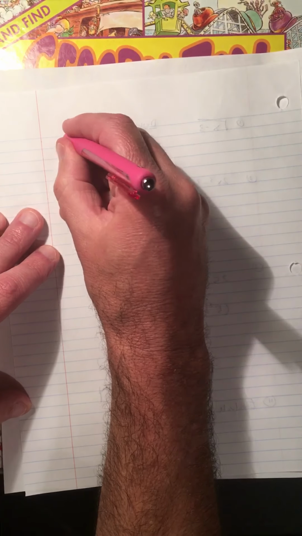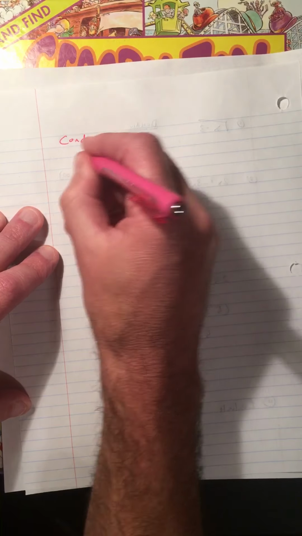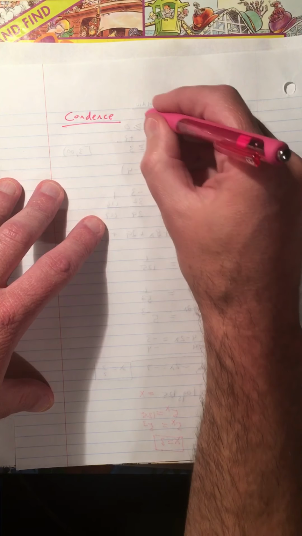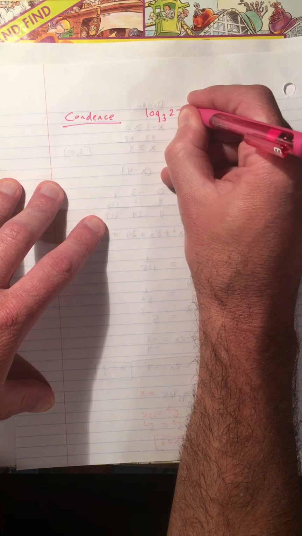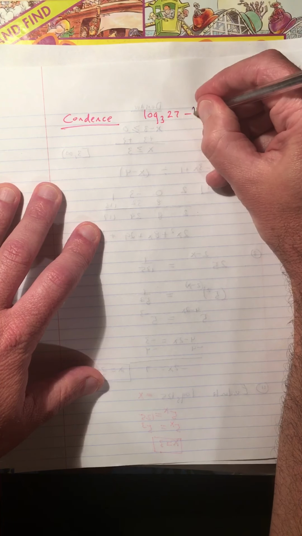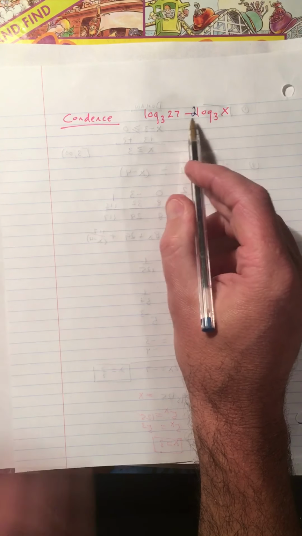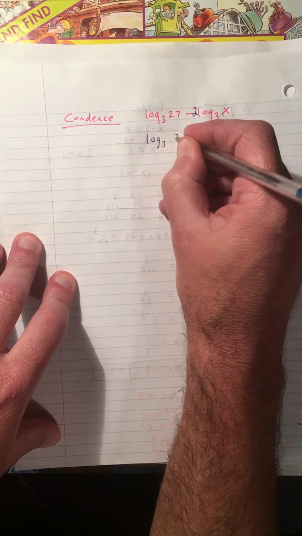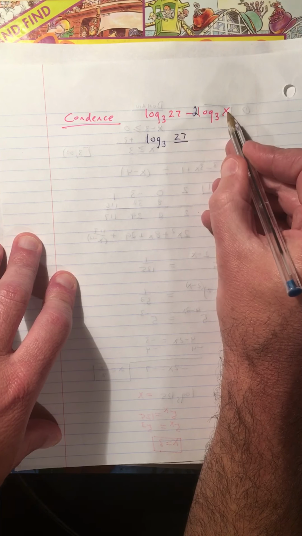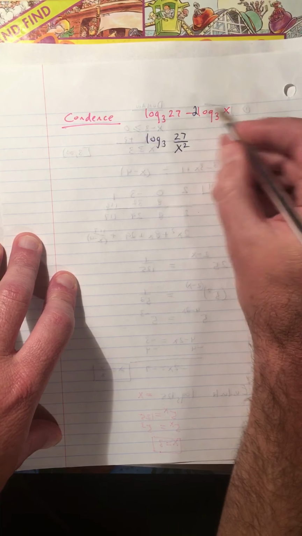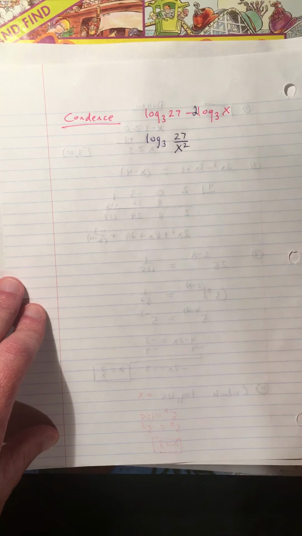Let's just do a couple more. Somebody may say condense. I hope I spelled that right. Forgive me if I spelled that wrong. Log base 3 of 27 minus log base 3 of x, and with it, let's put a 2 out front here. Notice they're both log base 3. In log language, minus is divide, so you've got log base 3 of 27. And what happens with the 2 here, this becomes x squared. So log base 3 of 27 divided by x squared.